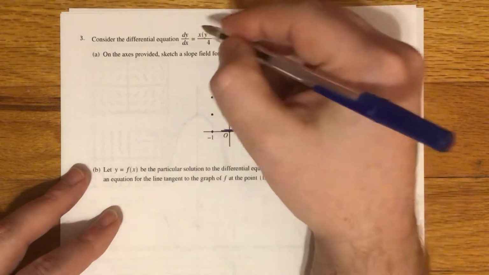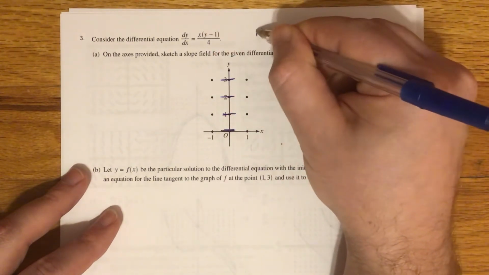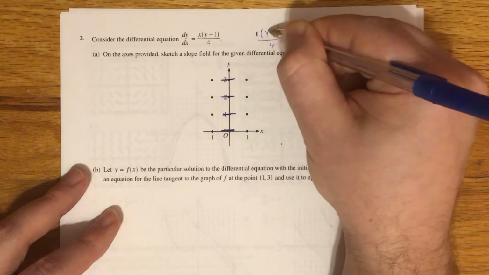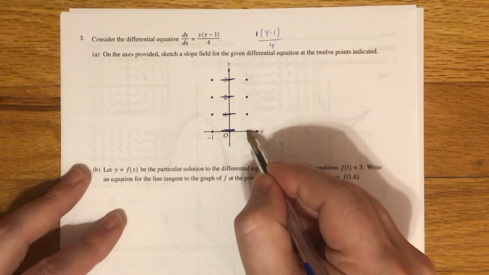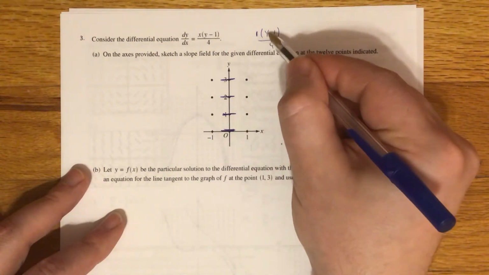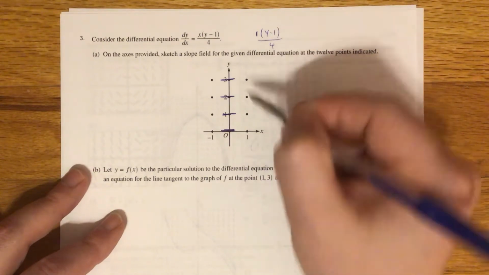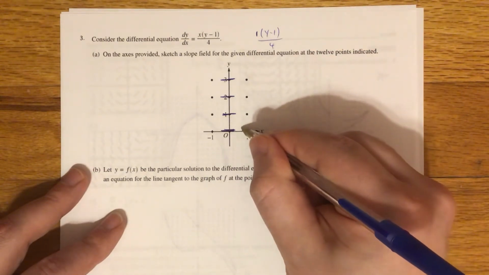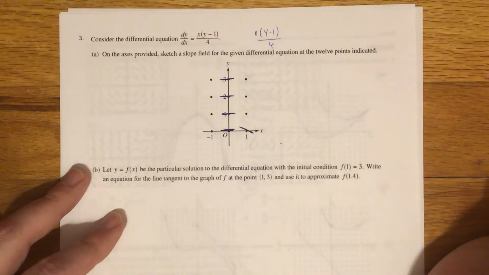So if my x is 1, I don't really need to pay attention to it. I just need to see what y minus 1 is going to do. Well, here the y coordinate is 0. So if I plug 0 in here, I'm going to get negative 1 over 4. Negative 1/4 is going to have a kind of shallow negative slope. So just don't make it too steep.